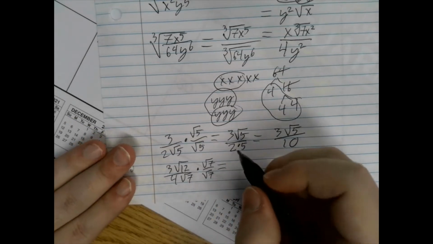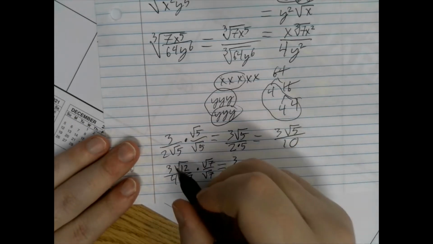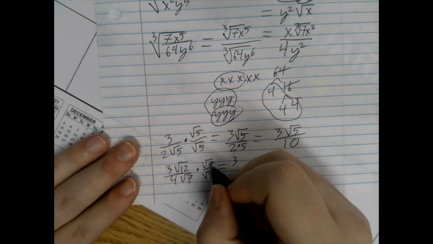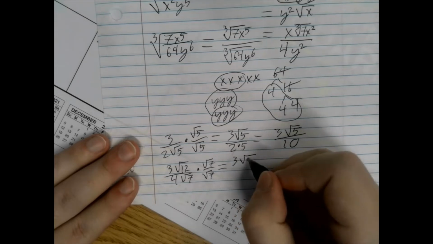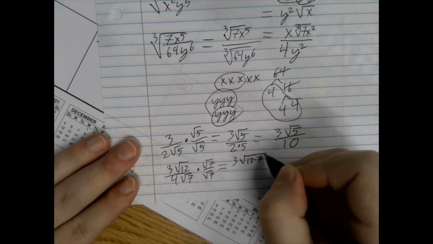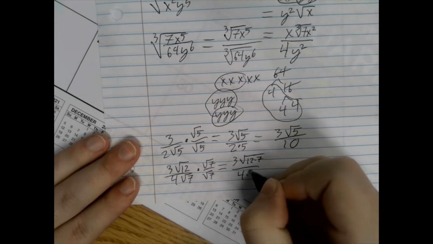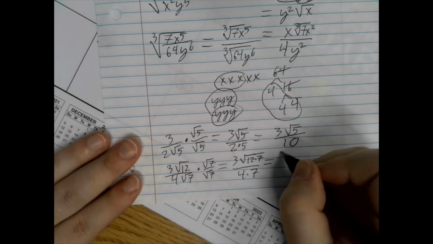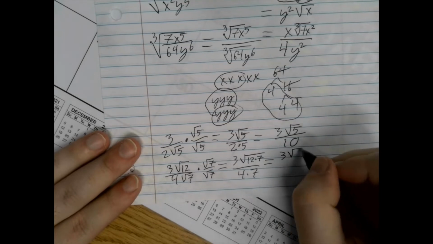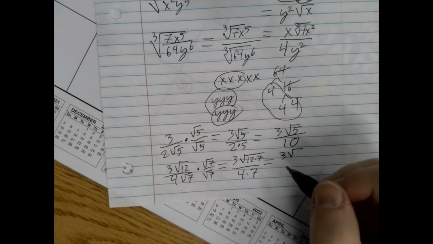Now, if we do that, and when we multiply the radicals, just like we did before, they're going to become square root of 12 times 7. This will just become 4 times 7 in the bottom. Now, square root of 12 times 7 is 84.